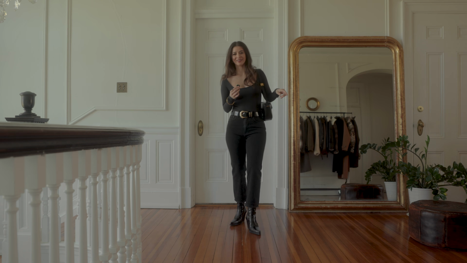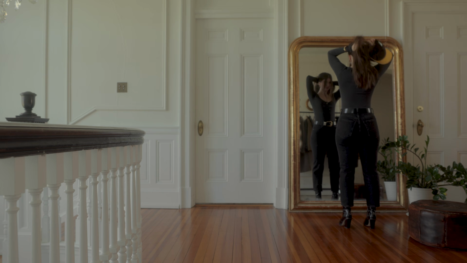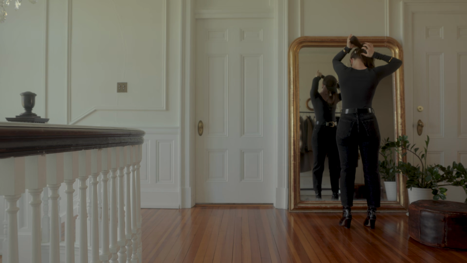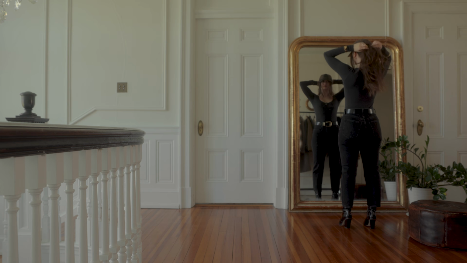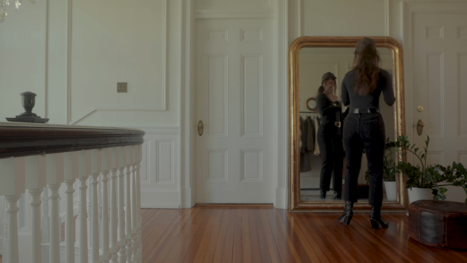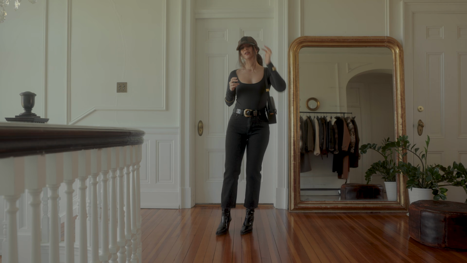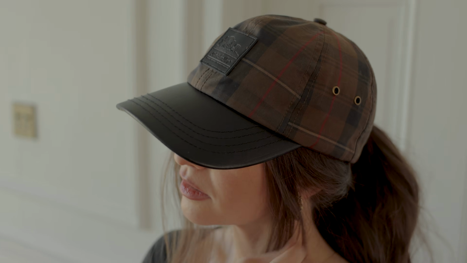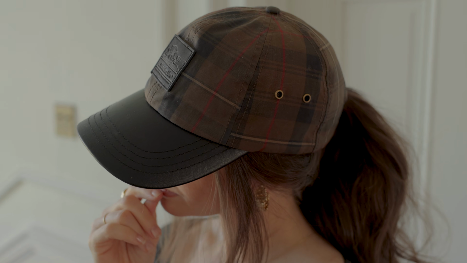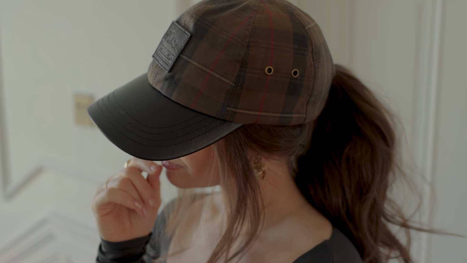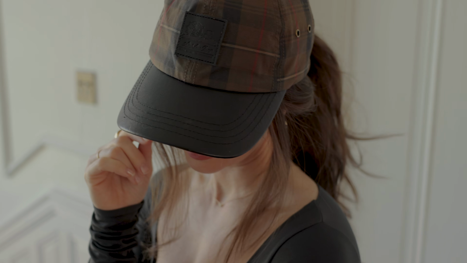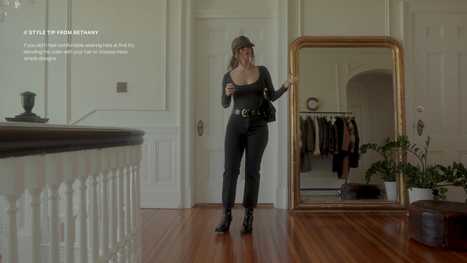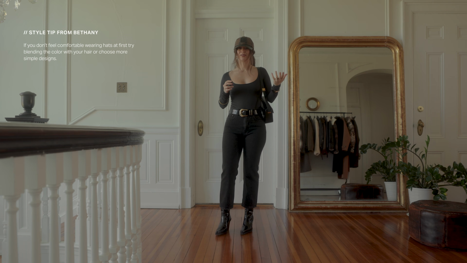So I'll talk about that further in a sec. So I went with a hat that would not necessarily be just a black hat, but I did add a little bit of this black patent leather here. I think that was in keeping with it. And whenever you're on the fence about wearing hats, it's so good to just blend it in with your hair, because then it isn't quite as noticeable or awkward at first. So I love wearing a brown hat if I can.